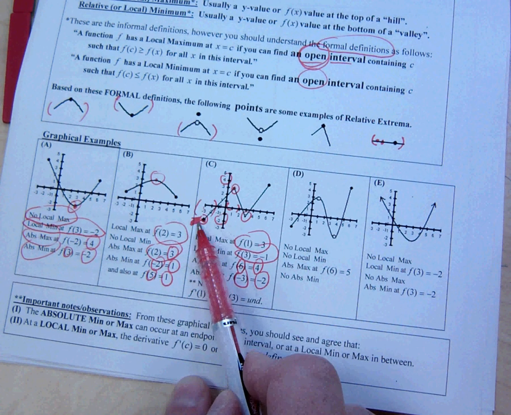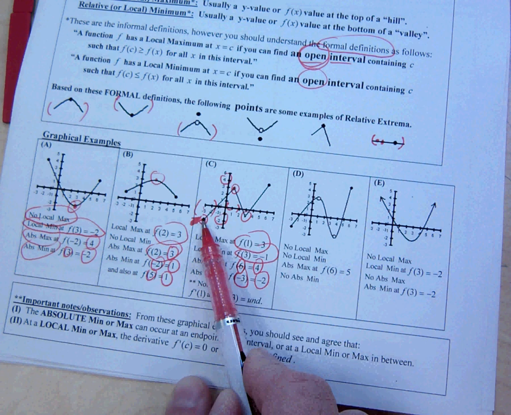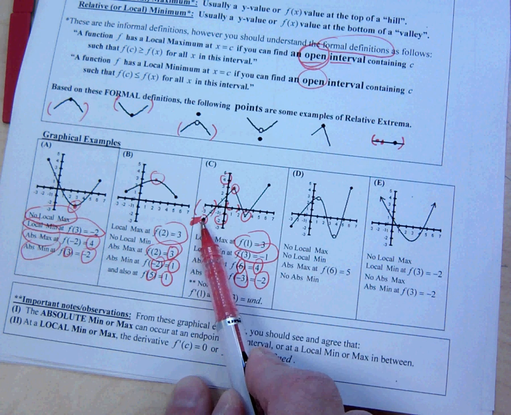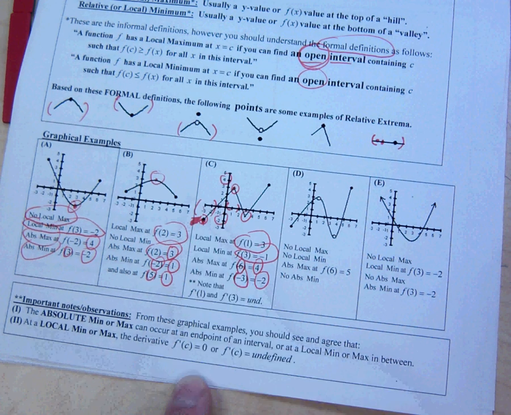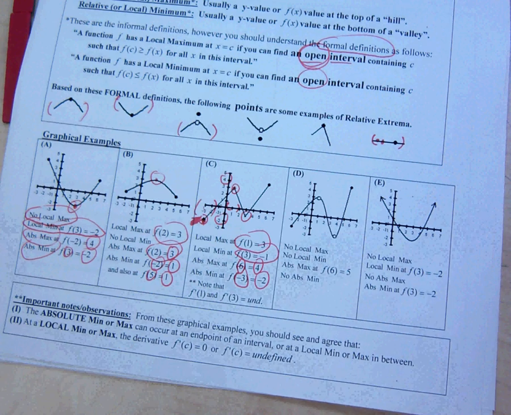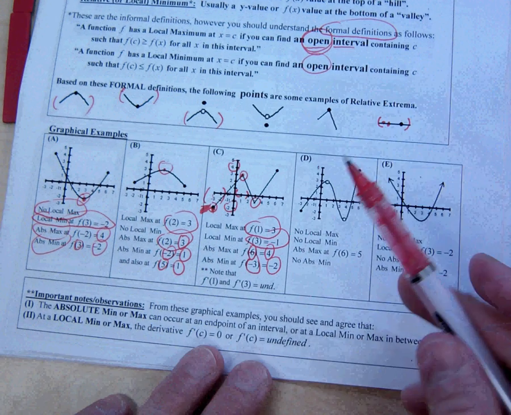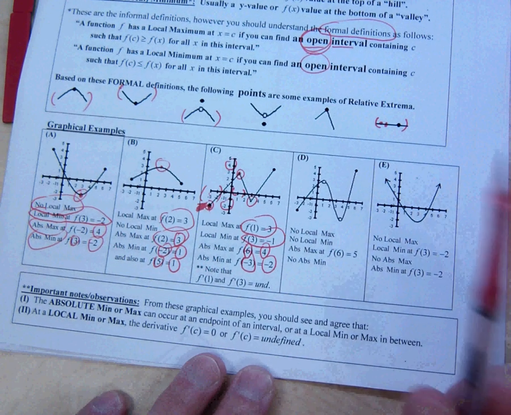Containing the graph where that's lower than or equal to all other. I can't. I can find an open interval part of it to the right, but not to the left, because there's nothing to the left. That's the bottom line. Okay? By the way, start making some notes here, guys.